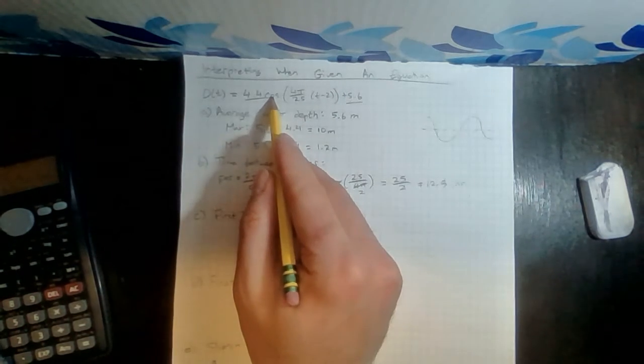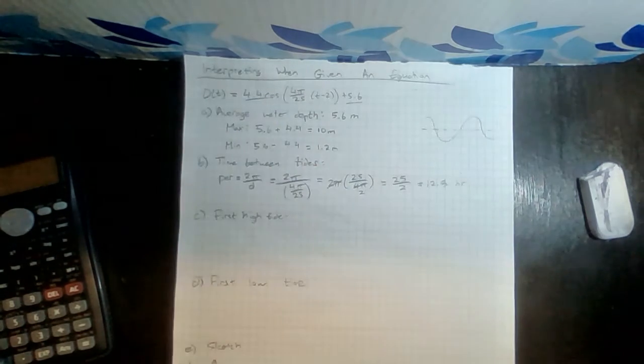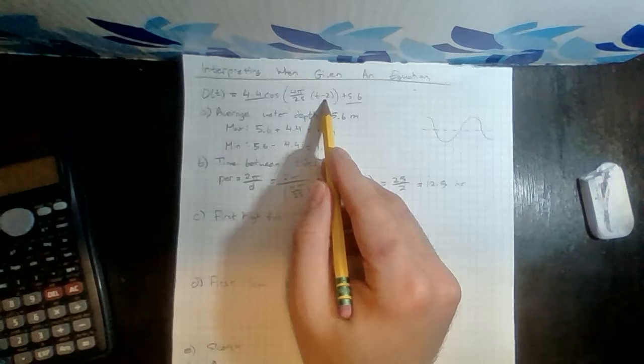When does the first high tide occur? We have a cosine function. So normally in a cosine function, the maximum is going to happen right at t equals 0, but we're shifting everything to the right by 2.